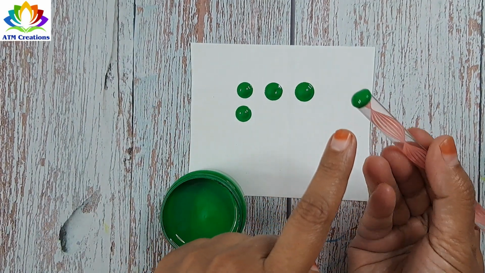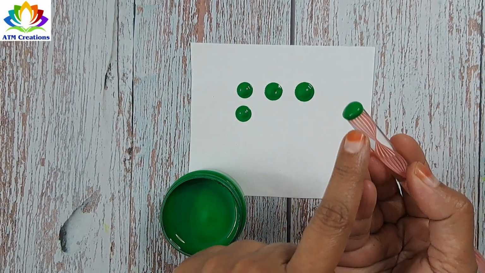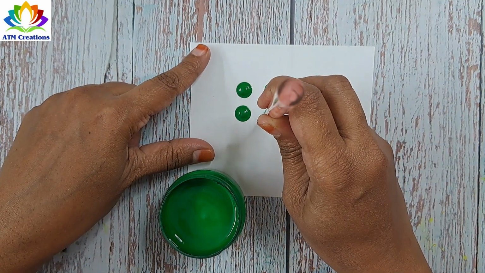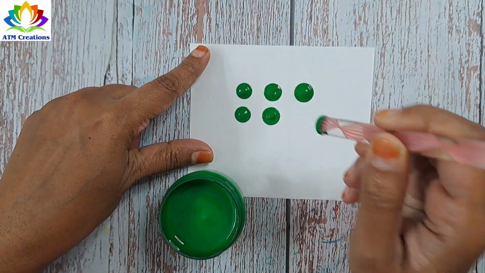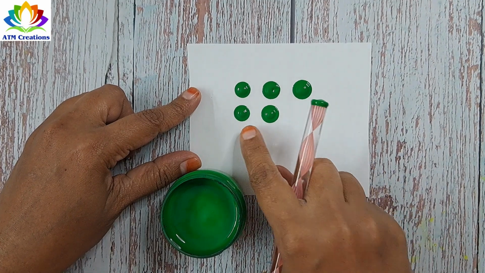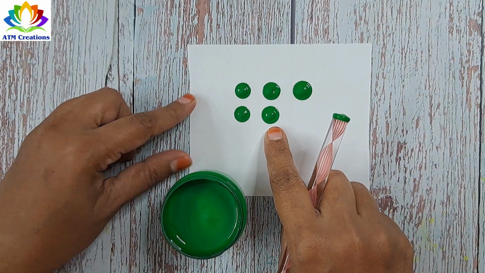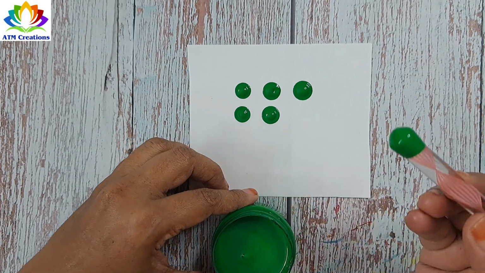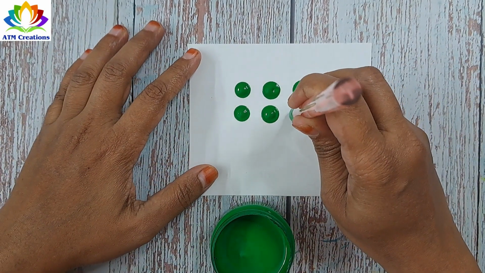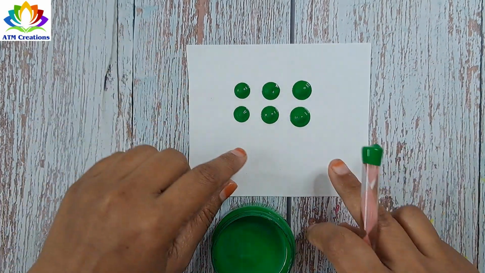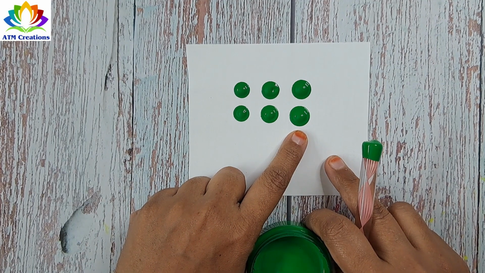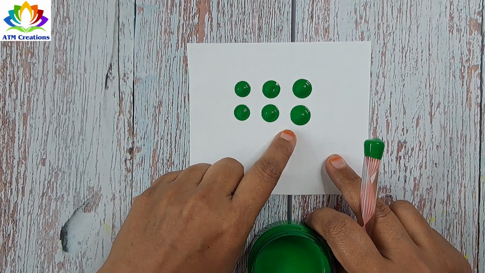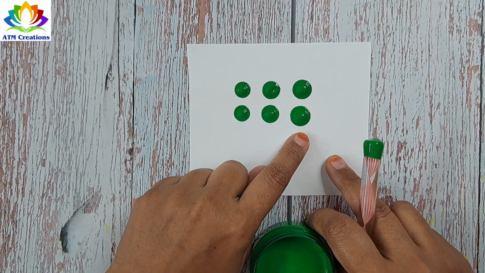Now I have taken a little more paint. The paint has come to the sides also. So this creates a slightly bigger dot. Now I'm going to take a lot of paint like this much and I'm going to keep a dot right now. Look at the size of the dot. It's big. So the same tool can produce multiple sized dots.